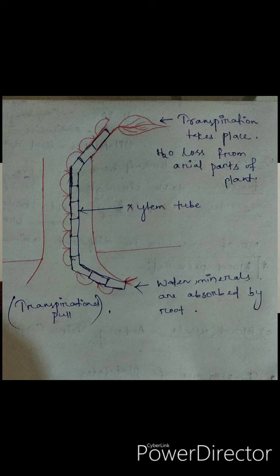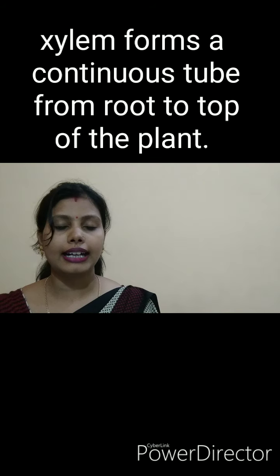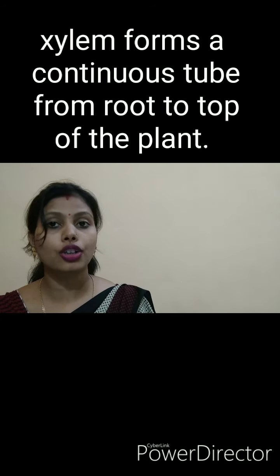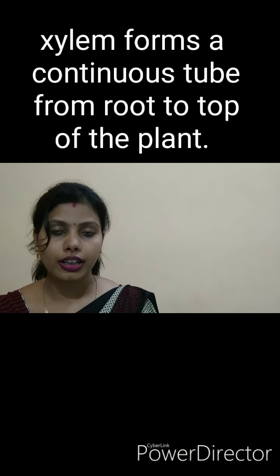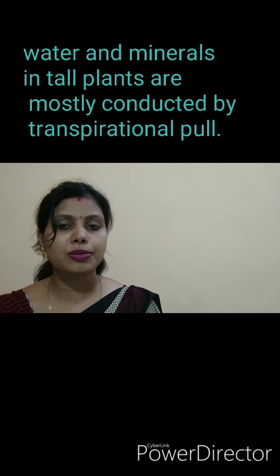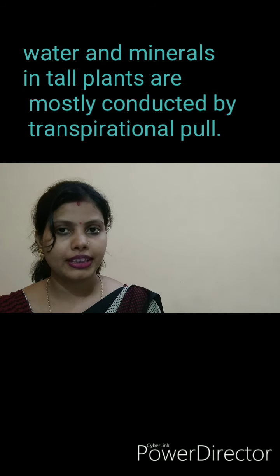And there is a continuous tube from the root to the top of the plant, and this occurs mostly in tall plants, like the coconut tree. In the evergreen forest, you know that all the trees are very tall, isn't it? So this occurs mostly in tall plants. There is a continuous tube of xylem from the root to the tip of the plant. So this is about the transpirational pull.